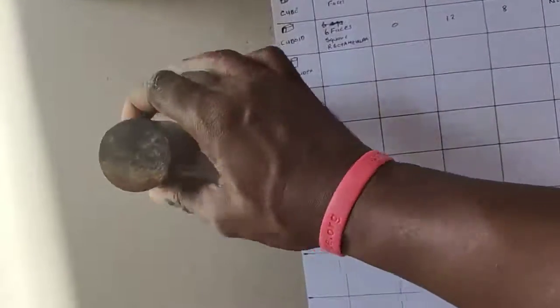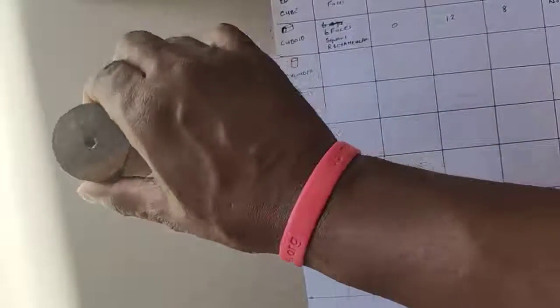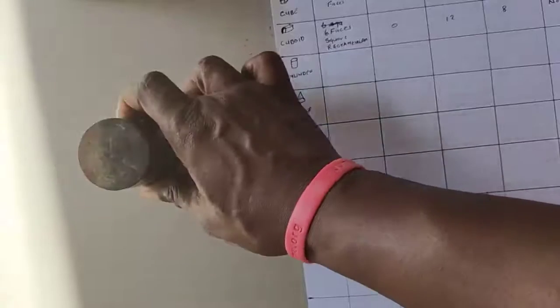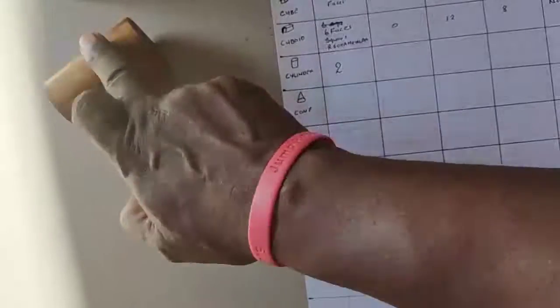How many? 1, 2. It has 2 flat faces. How many curved faces does it have? Curve means going around a circle. It's one continuous face. So that's one curved face.